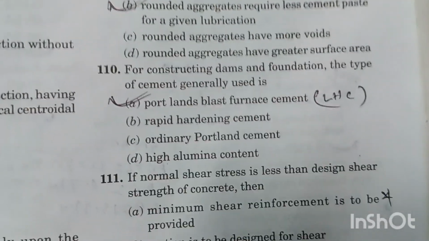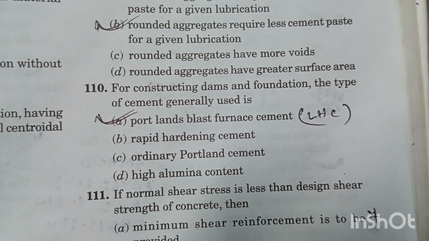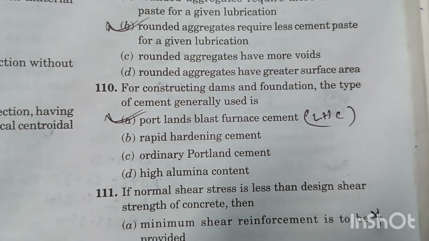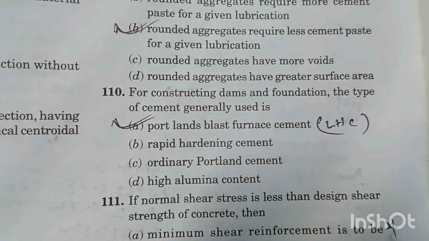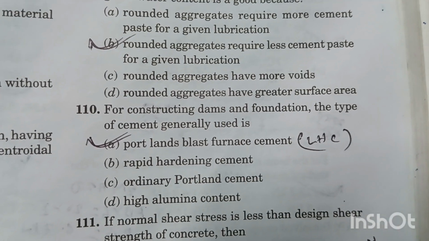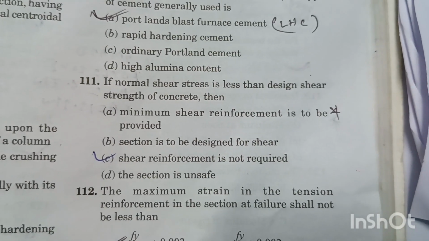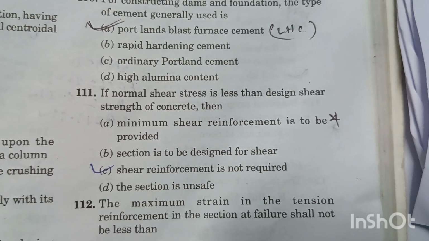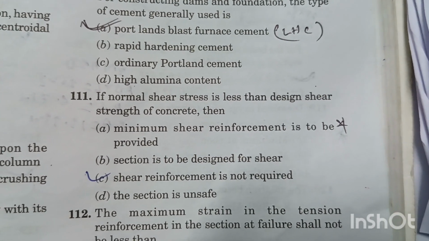Question number 110. For constructing dams and foundation, the type of cement generally used is low heat cement, Portland blast furnace slag cement, because the amount of heat liberation is very less for this type of cement. Otherwise, cracks will appear. Option A is the right answer. Question number 111. If the nominal shear stress is less than the design shear strength of concrete, then minimum shear reinforcement is to be provided. Option A is the right answer.